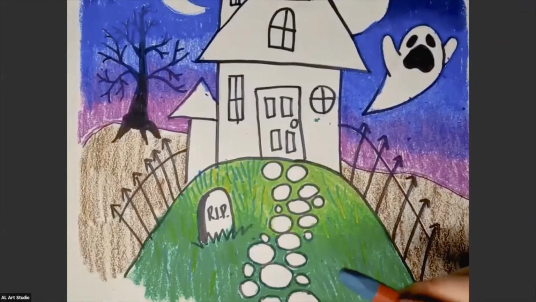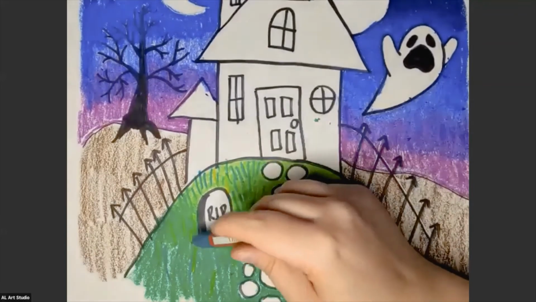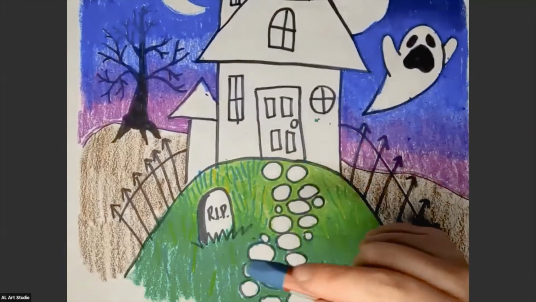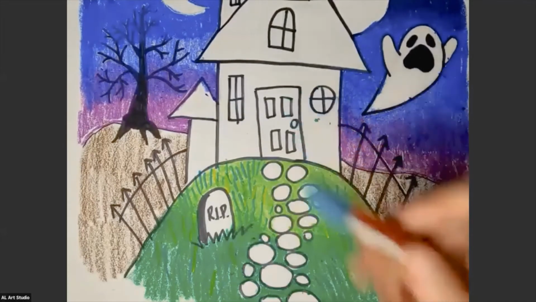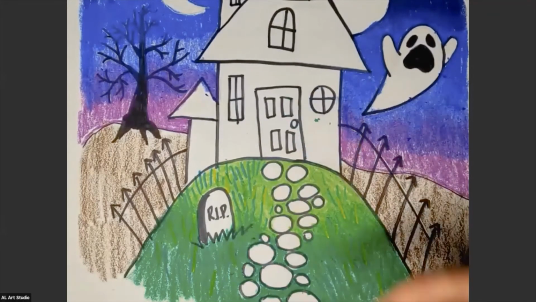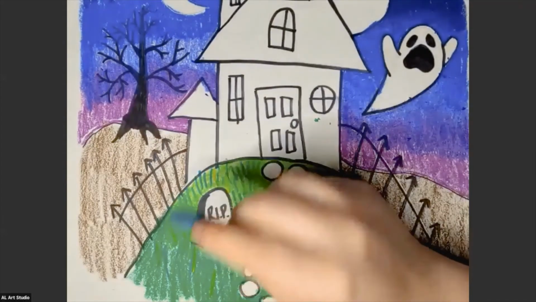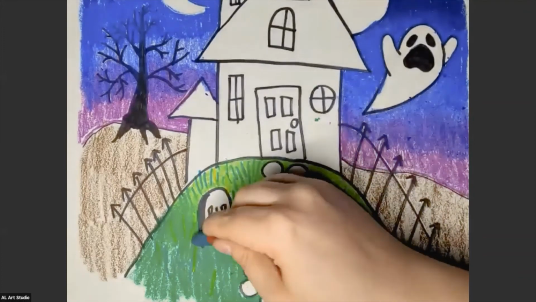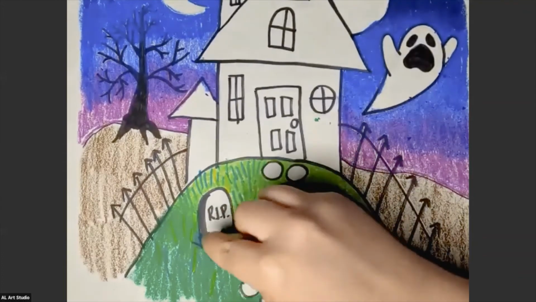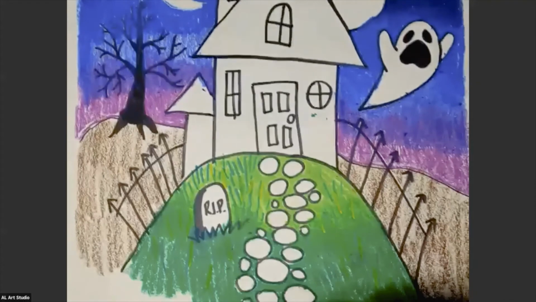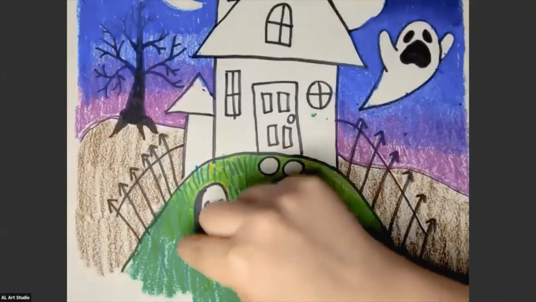And something that you can do to make it a little bit more advanced is you can take this teal here, or like a darker green, or even a blue, and go around the base of the tombstone.